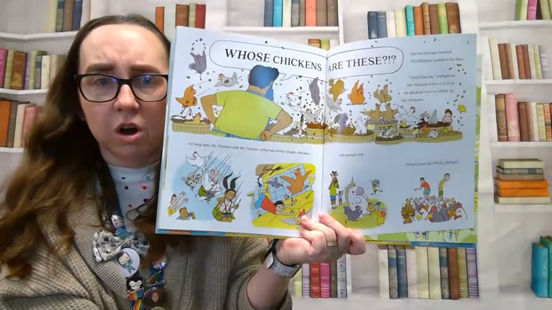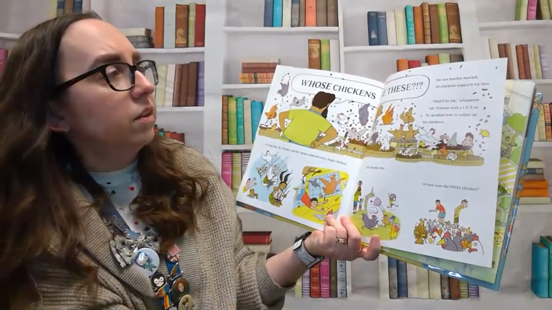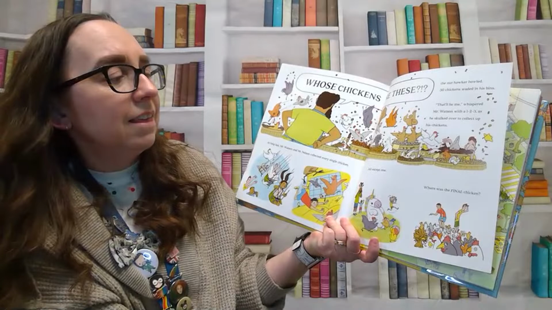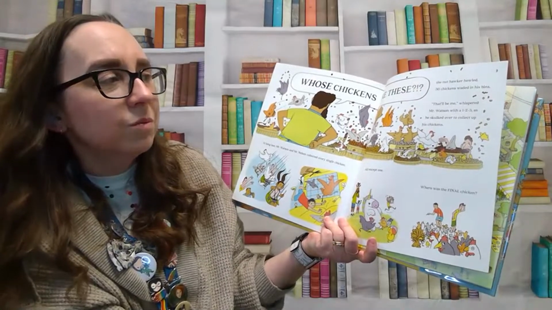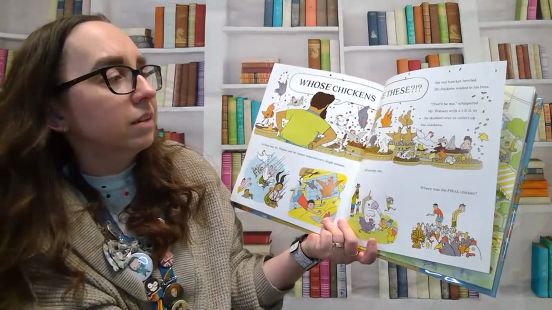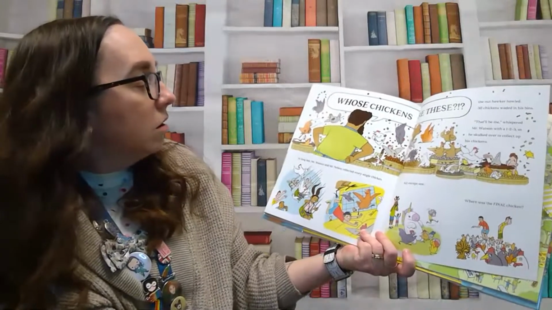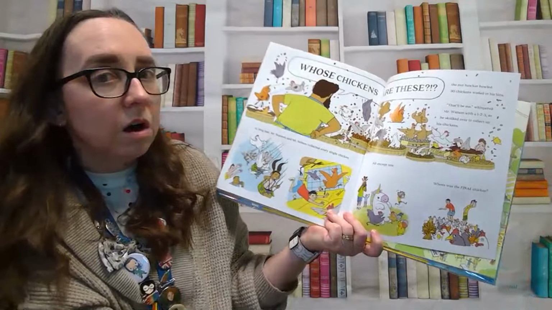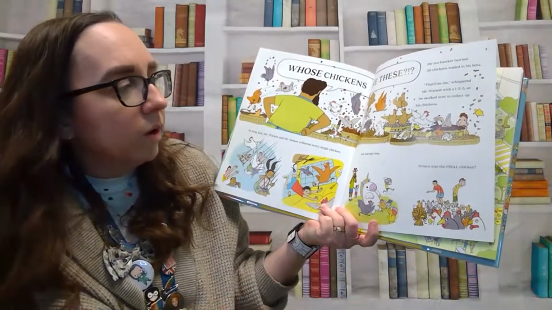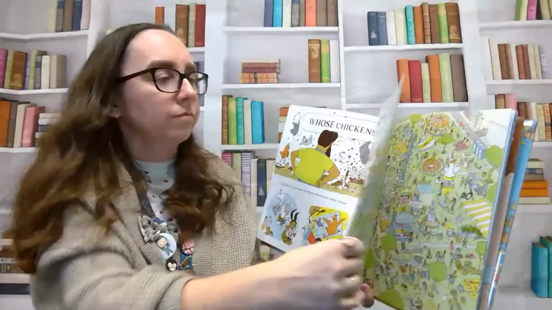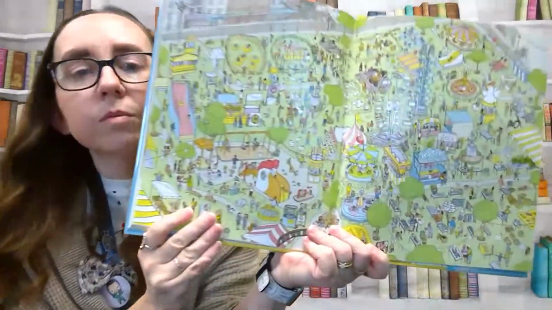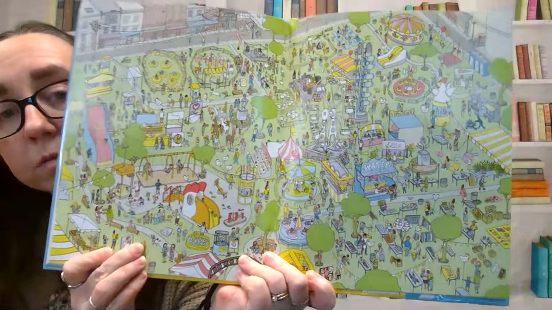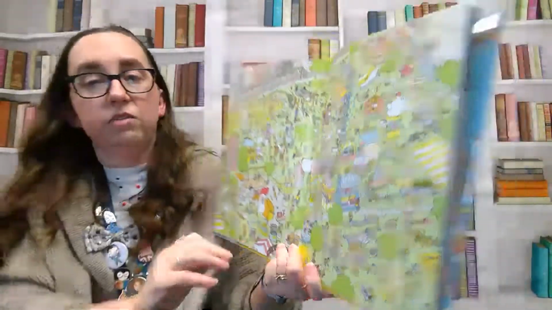Whose chickens are these? The nut hawker howled. 30 chickens waited in his bins. That'll be me, whispered Mr. Watson with a 1, 2, 3 as he skulked over to collect up his chickens. At long last, Mr. Watson and Mr. Nelson collected every single chicken, all except one. Where was the final chicken? This is going to be really hard to see at home, but if you have this book at home, you can search for a really long time to find the last chicken.